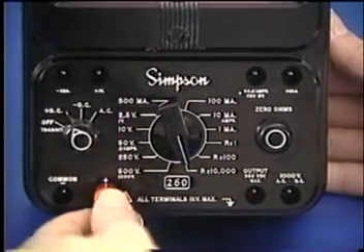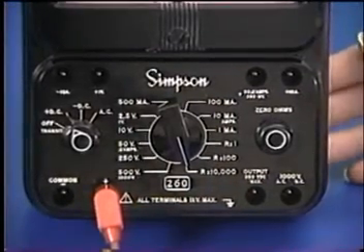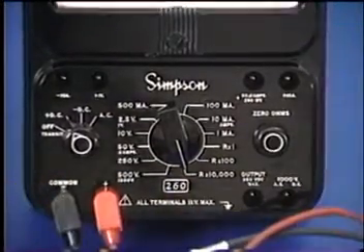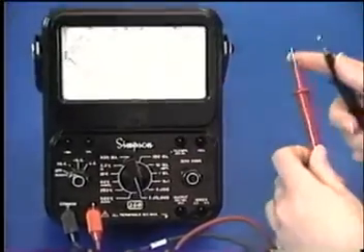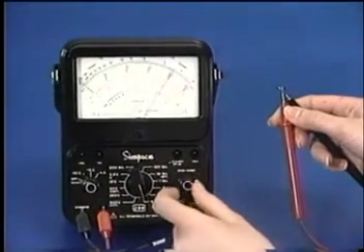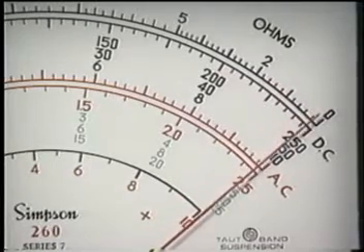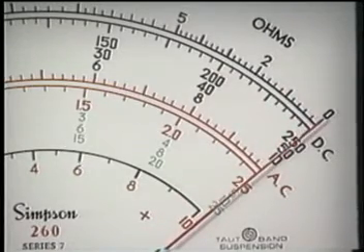Next, plug the red test lead into the recessed jack labeled positive, and the black test lead into the jack labeled common. Then touch the probes together and use the 0 ohms control to align the needle on the meter face with 0 on the top scale.